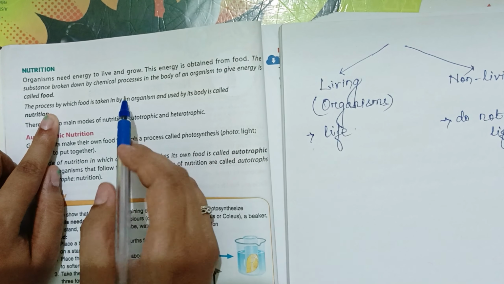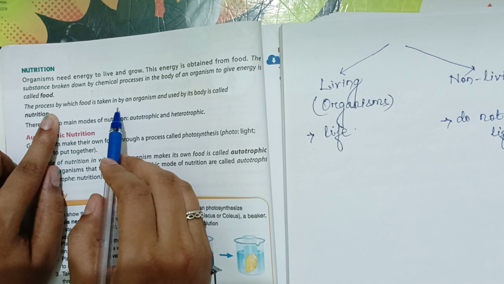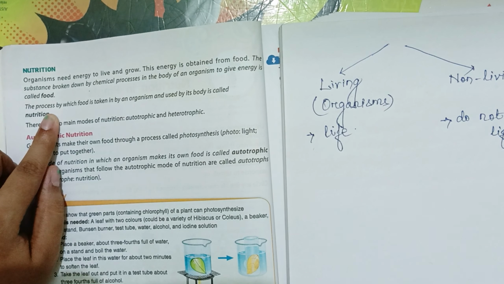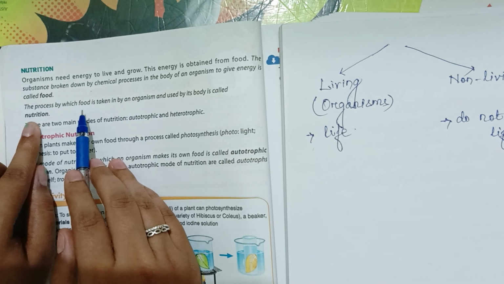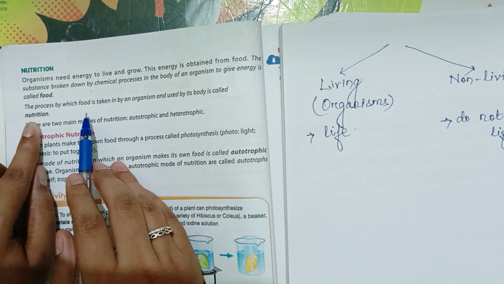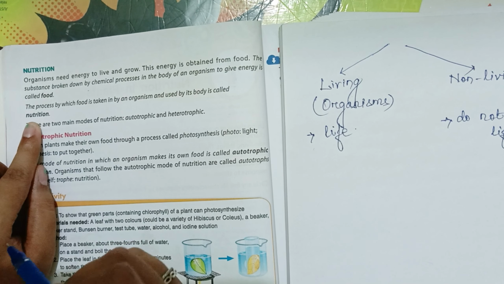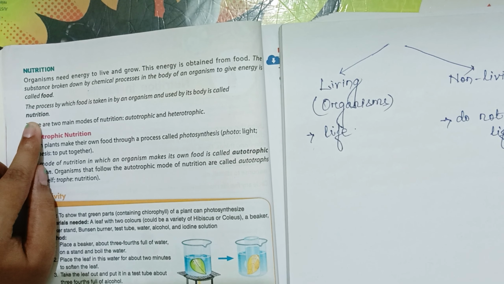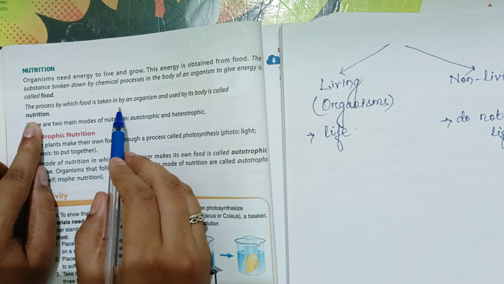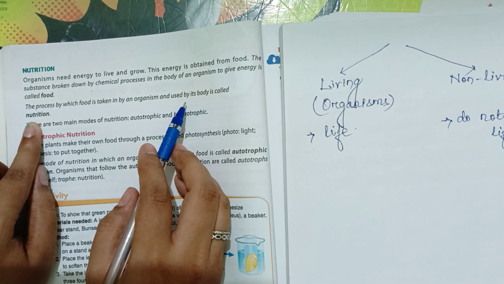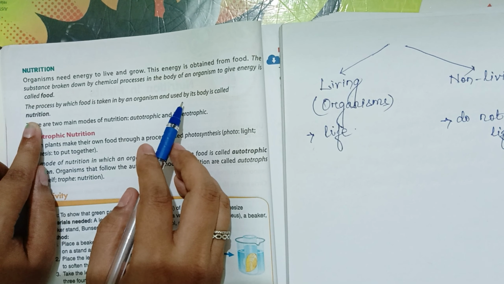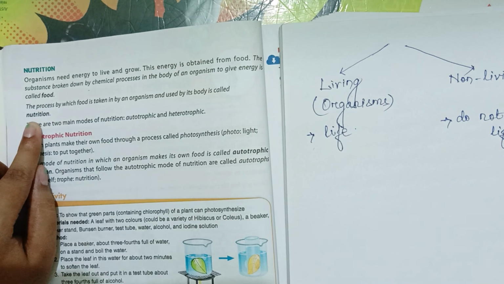So that utilization of our food to provide our body with the energy, that process is known as nutrition. Nutrition is the process which makes our food utilized by providing our body with the energy, so that we can do our day-to-day activities, or our body can also do the activities.